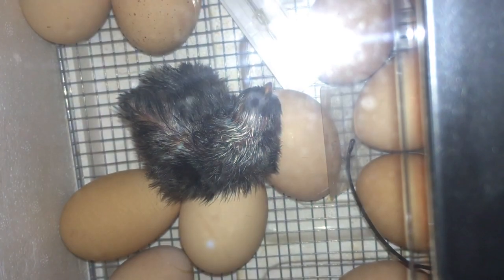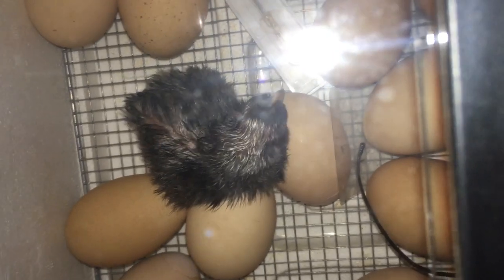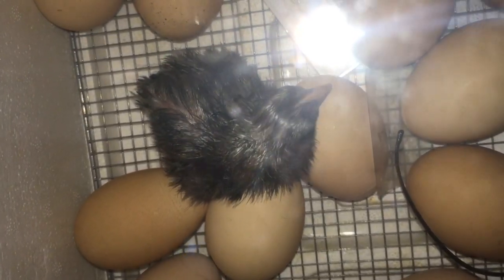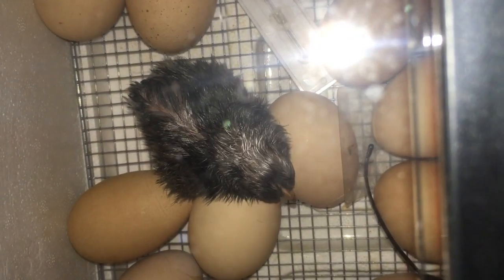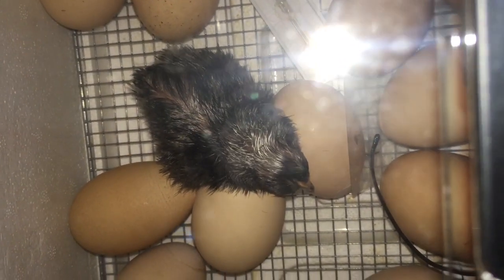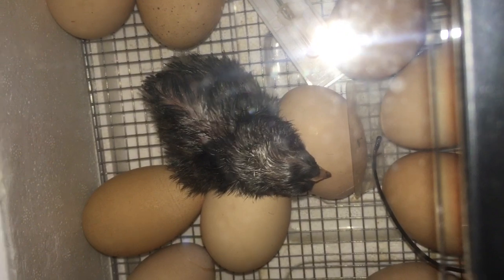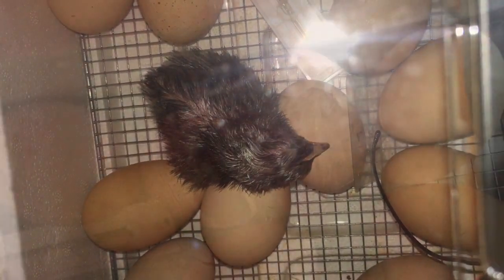This is the one that's been working all day long. Oh, it's so tired. It just came out of the egg. You'll notice this chick looks a little bit wet. I can't take it out of the incubator yet. They have to stay in the incubator until they are dry and fluffed up. That can take up to 12 to 24 hours.